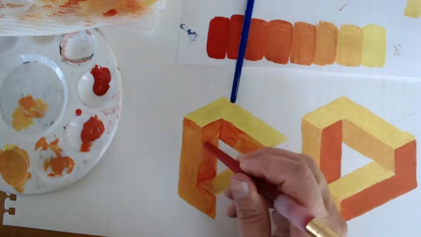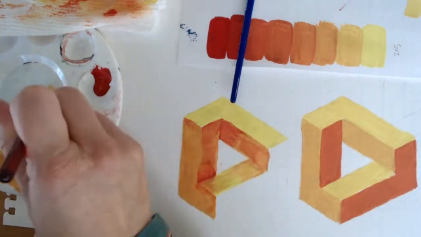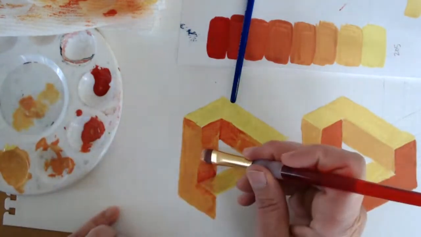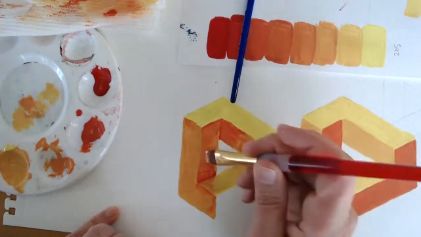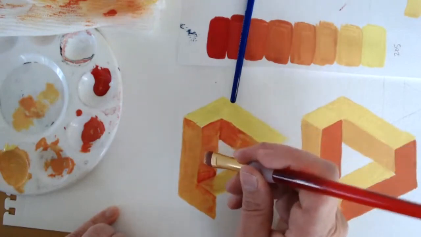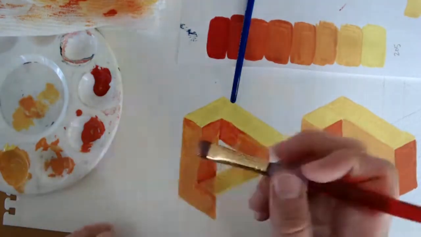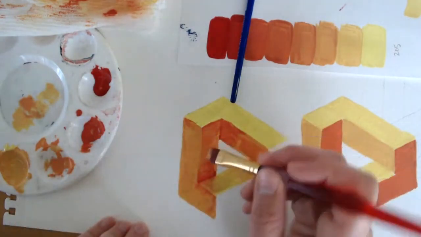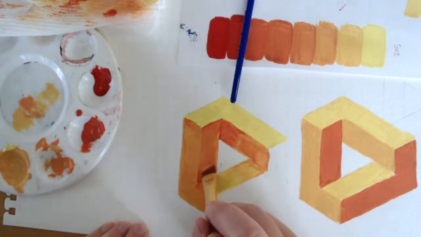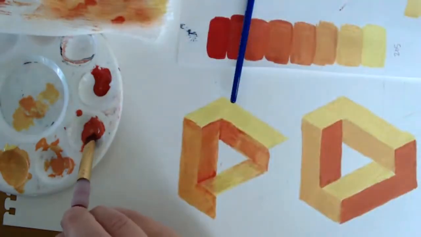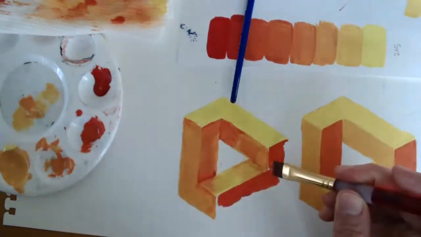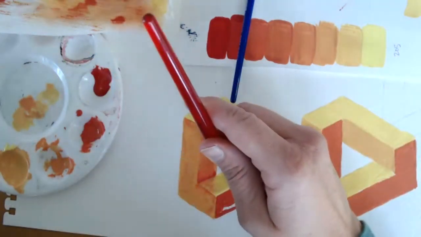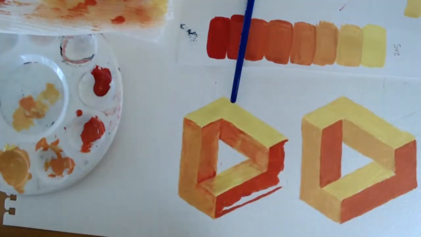Need to fix this area right here. It's a little too muddy right now. I'll go back in with my darker value on this side, just to make it more understandable where the division is between those planes. You can use tape. You can use tape to keep your lines really straight if you want.